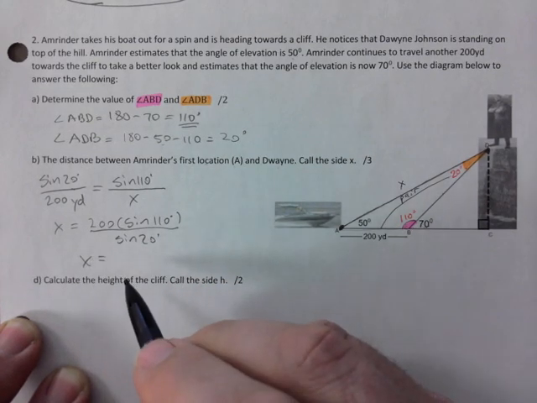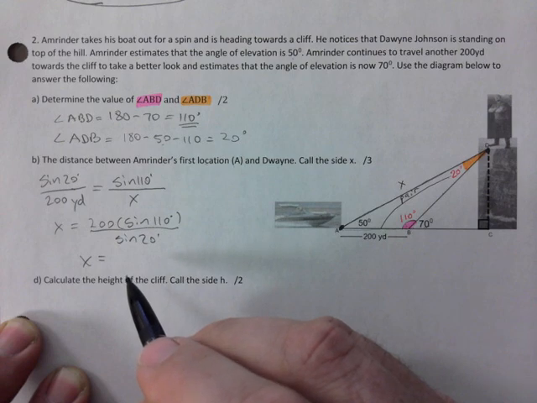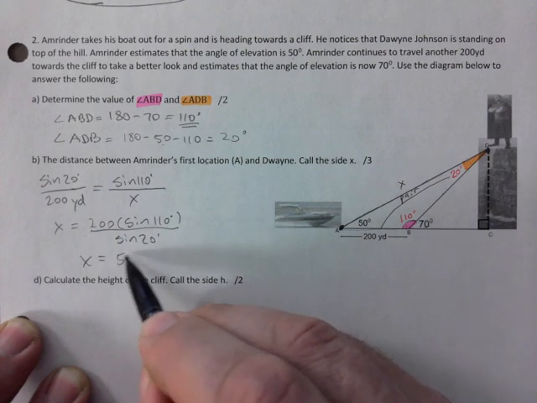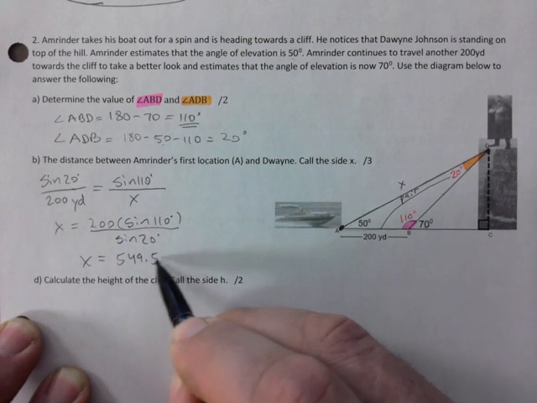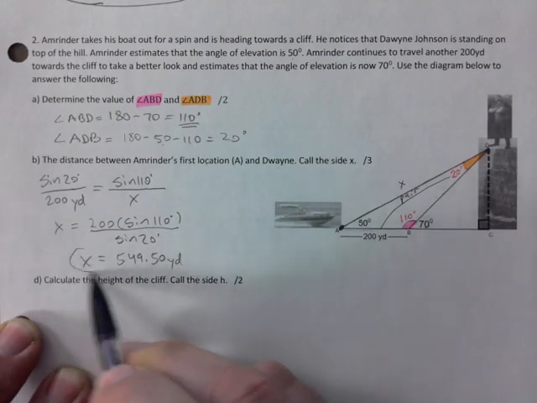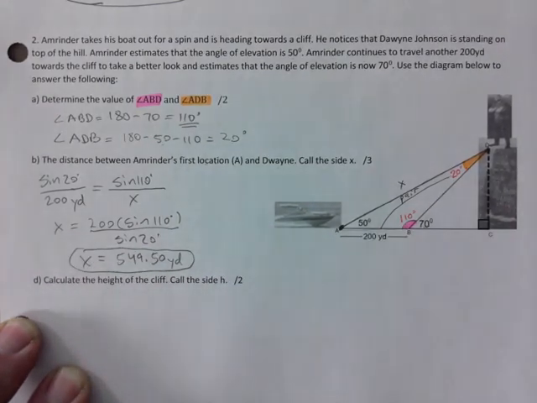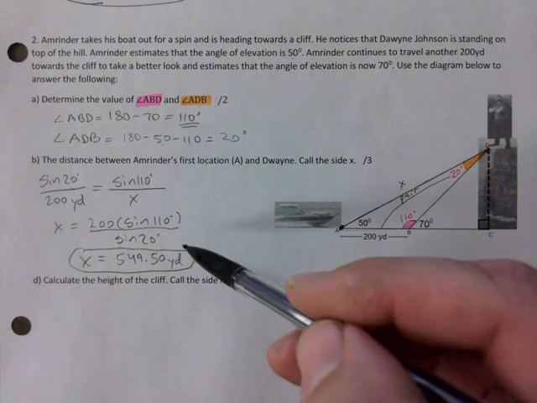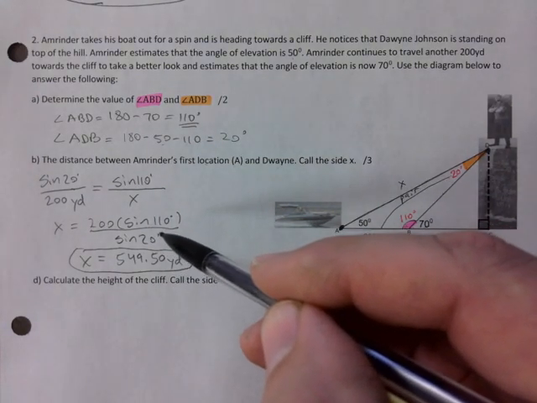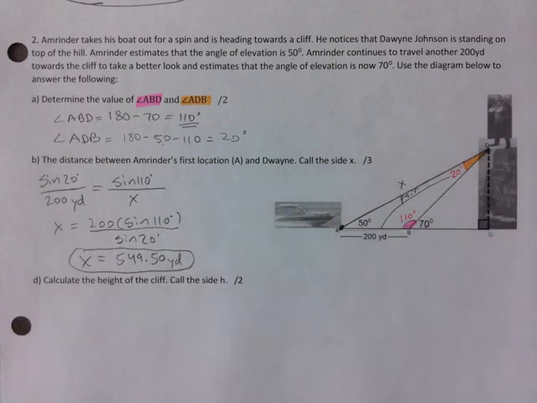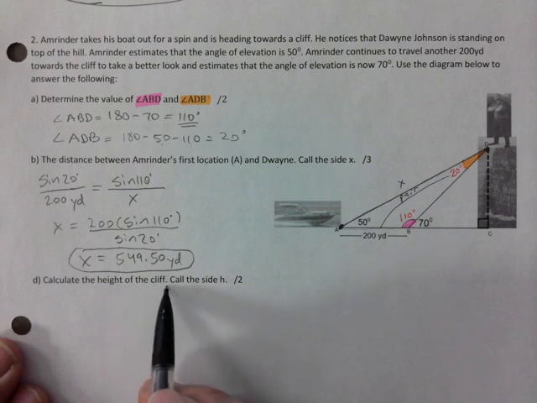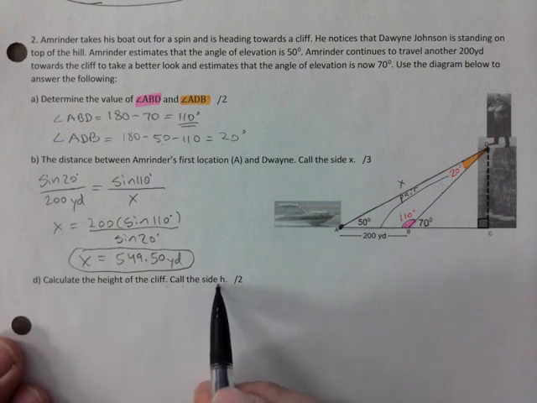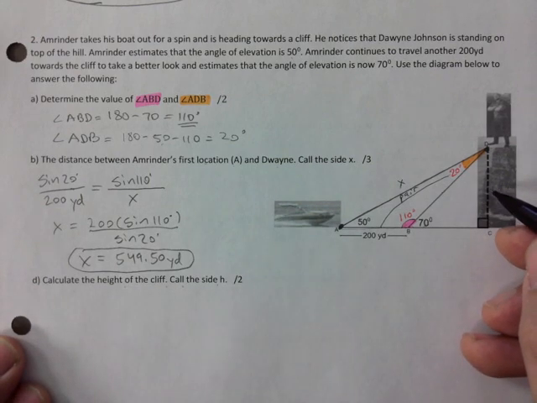So this gives you 549.50, that's right, yards. Circle your final answer. There you go. Okay. So that intermediate step, make sure you show that, right? And there you go. Or what is it asking next? Calculate the height of the cliff. Call that side H. So we're after this one here.